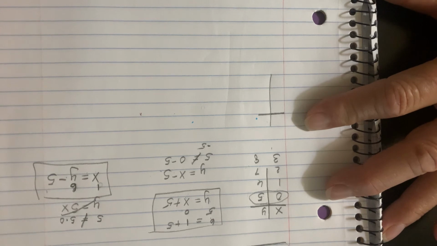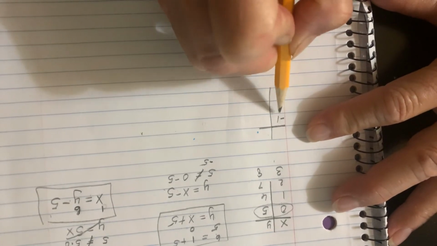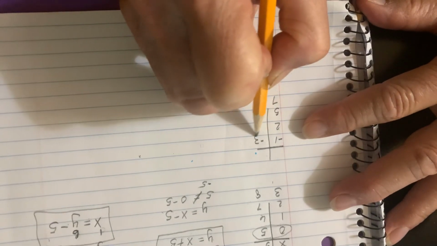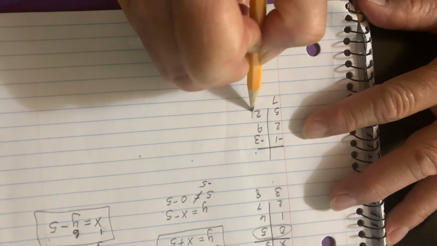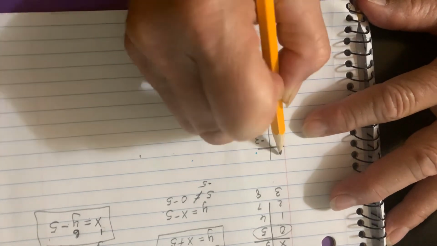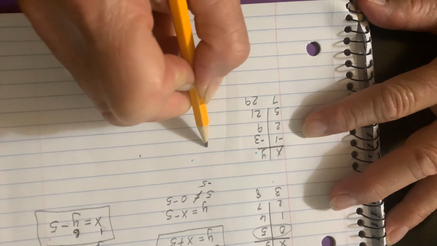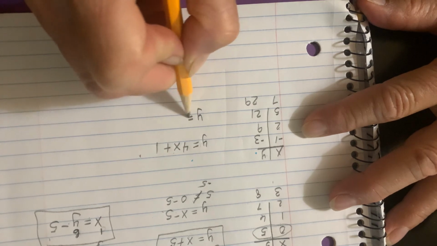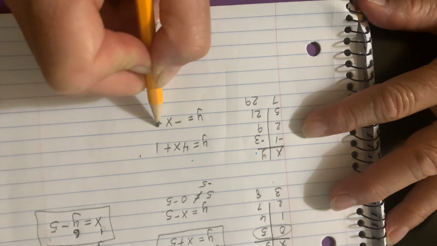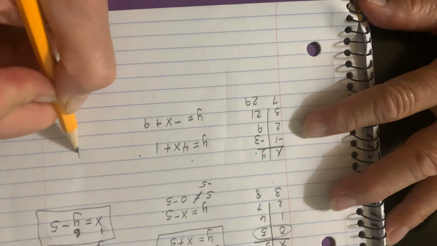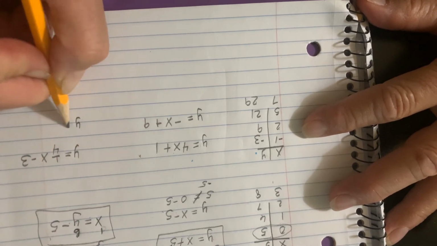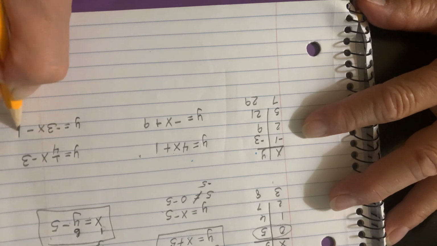Let's do this one. Let's do this one. x: -1, 2, 5, 7, y: -3, 9, 21, 29. I have y equals 4x plus 1, y equals negative x plus 9, y equals 1/4 x minus 3, and y equals negative 3x minus 1.